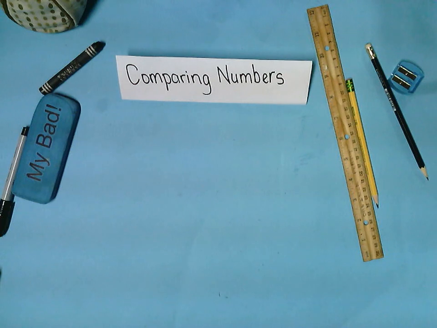So, what does an alligator have to do with comparing numbers? I'm glad you asked. When we compare numbers, we do it to find out which is larger or greater than the other, or which is smaller or less than the other.